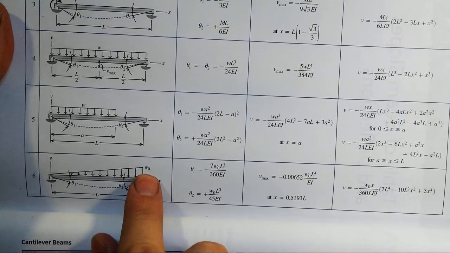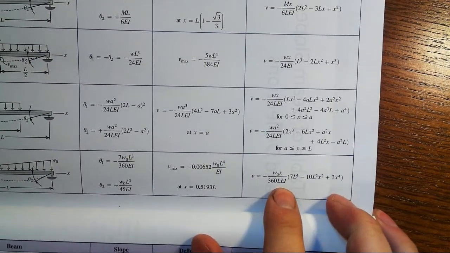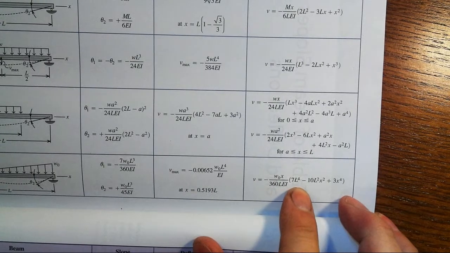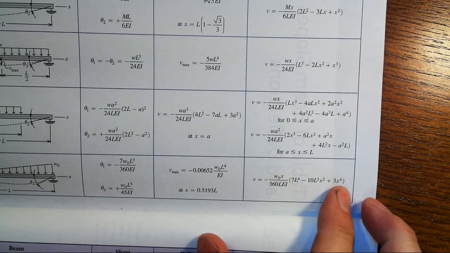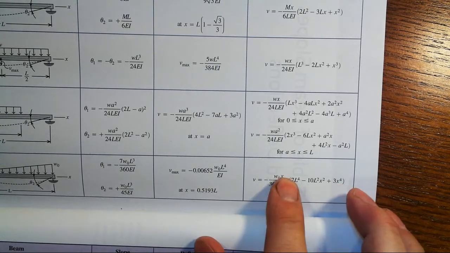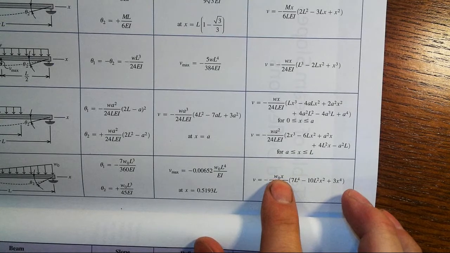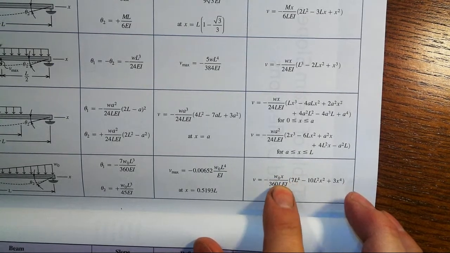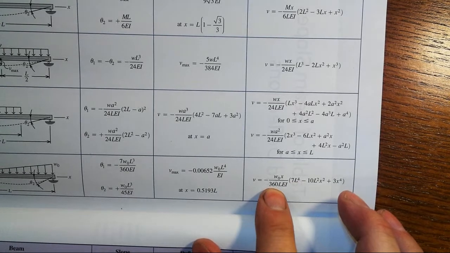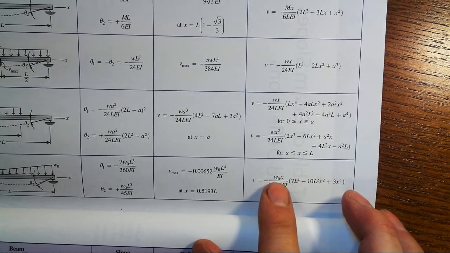Now note, their W naught looks like it's downwards. That could be important, because when we look at the expression over here, there's a couple of critical things to take a look at. You've got 7L to the 4th here, you got this 3x to the 4th over here, you've got a W, or a Q, times X times L to the fourth over L for the first term, 7 over 360. All right, well, I like that. 7 over 360, that's what we found. And L to the fourth over L is L cubed, so we found that.